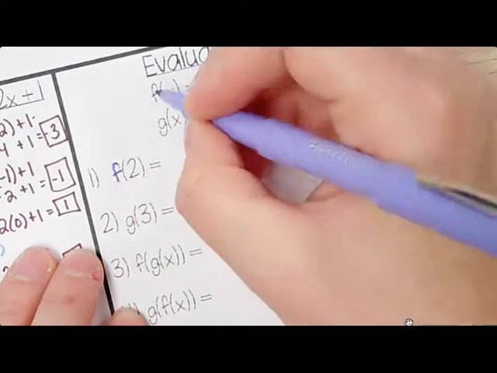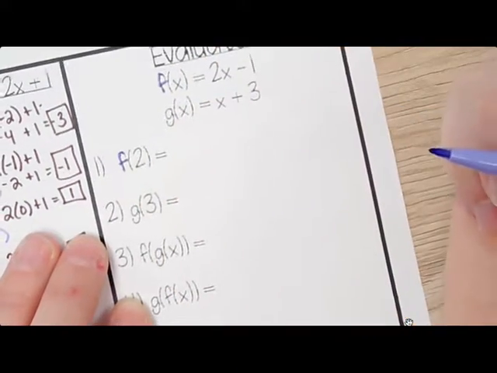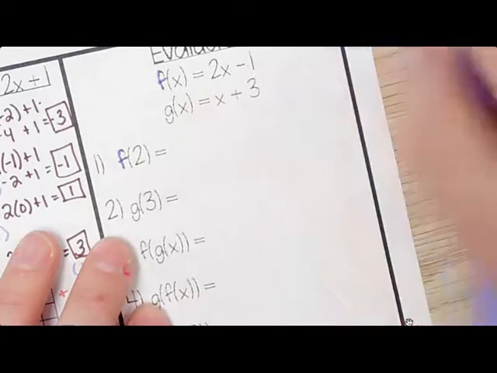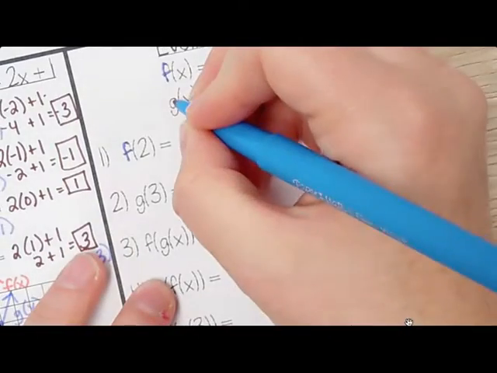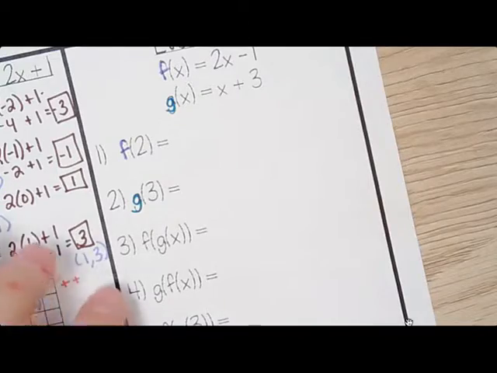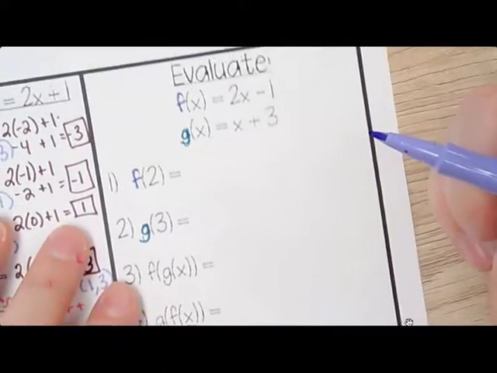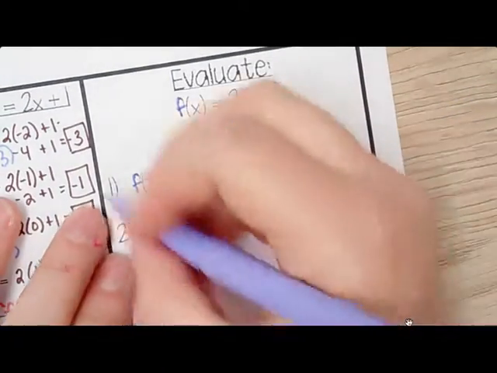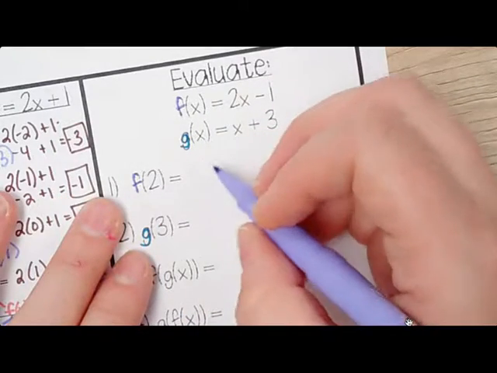If this is f, then you use the f function. If it's a g, then you're going to use the g function. If it's both, ooh, that's fun. I'm going to show y'all. So do 1 and 2. Those don't have anything special to them.